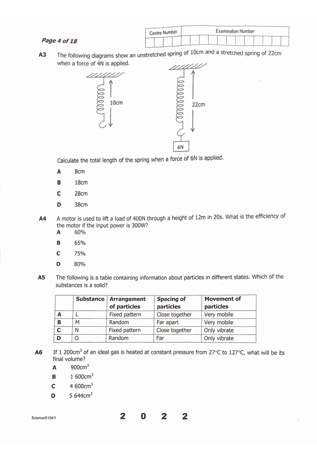So here we can just look at the ratios. So before the 4 newtons was hung on this spring, we have 10. Then after we add 4 newtons, we have 22 centimeters. So we can see that 4 newtons made the spring stretch to 22 centimeters.